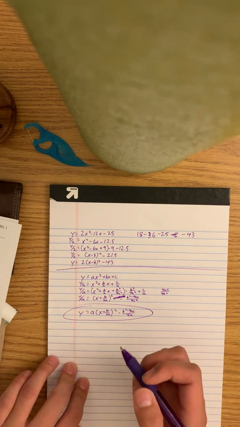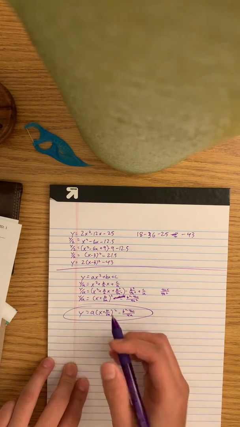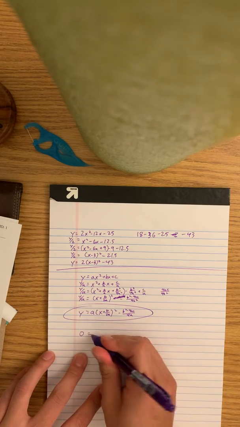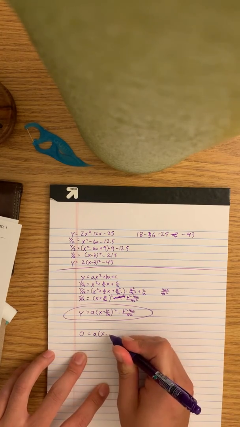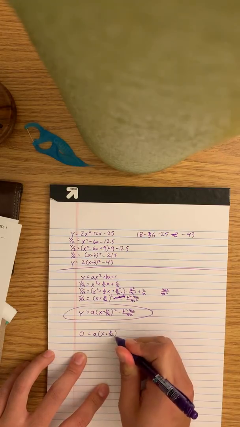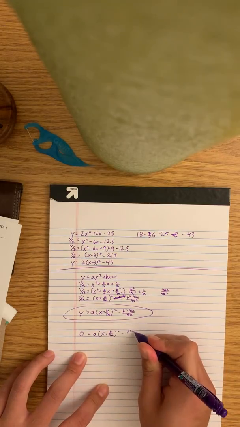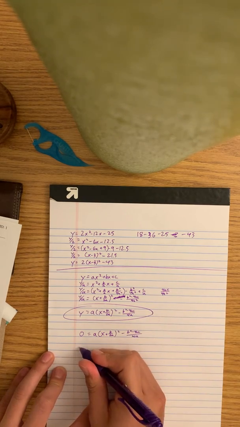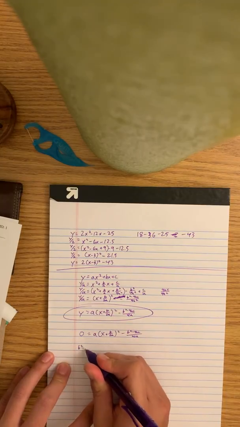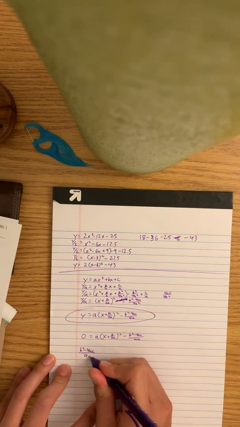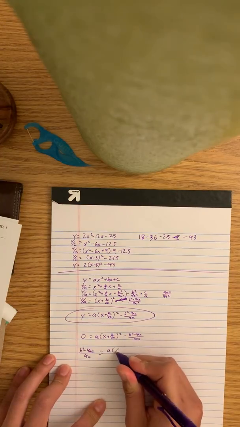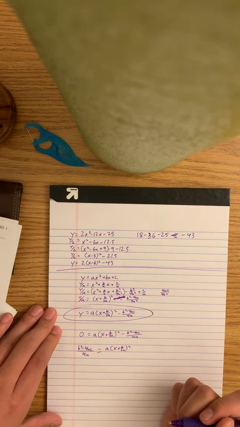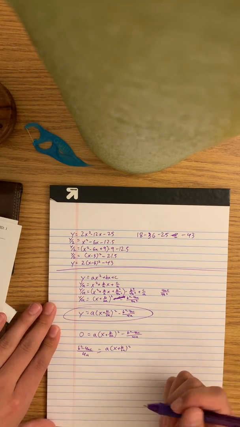But this is interesting when we said y equal to 0. And we said y equal to 0 because we're looking for x-intercepts, right? So that would be solving the actual equation. So we have this squared, over 4a, right? So now I can move that over, and I have b squared minus 4ac over 4a is equal to a times that. I really hope I don't mess this up. Sorry, I mean, I'm super confident.